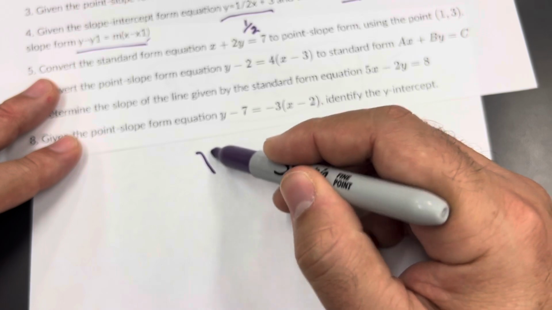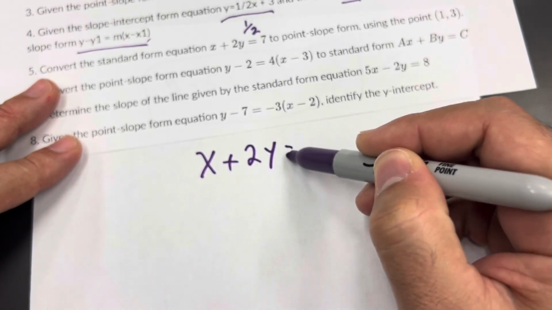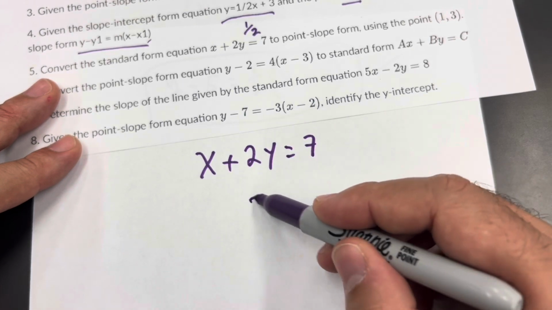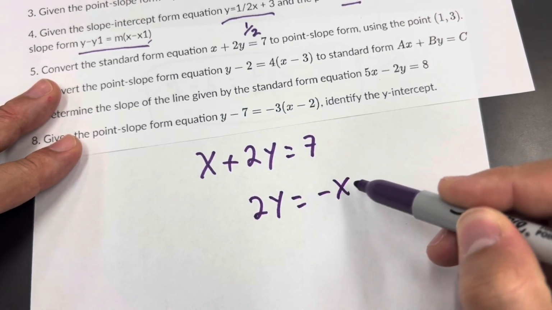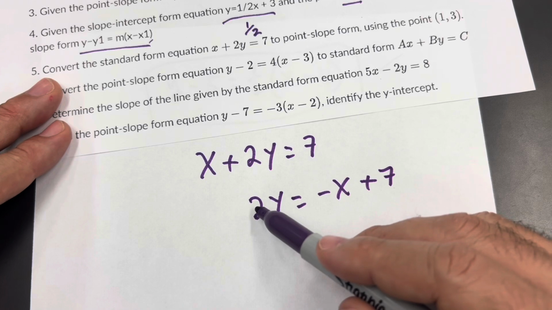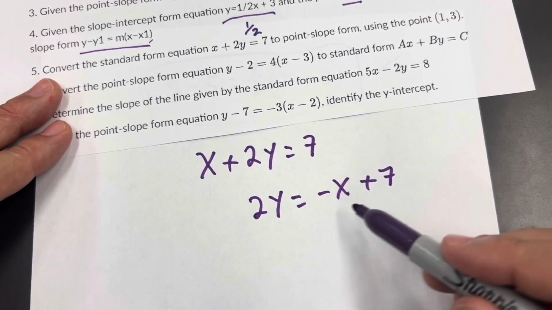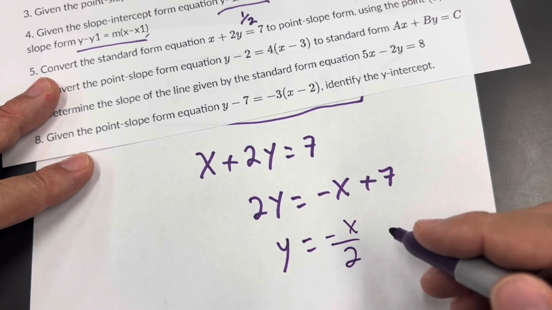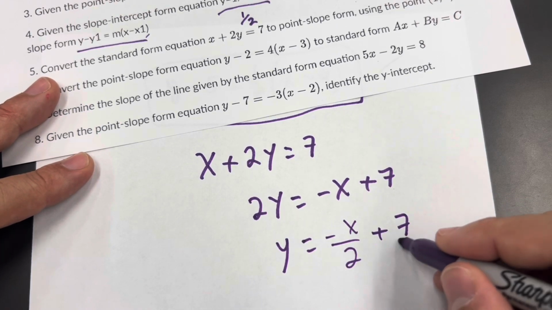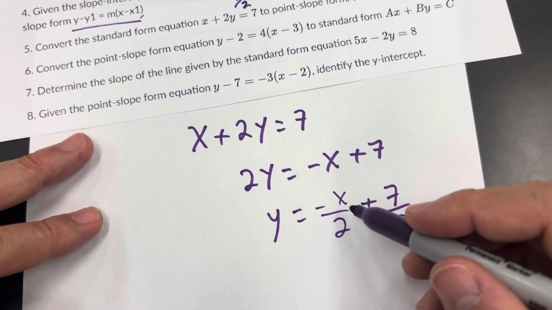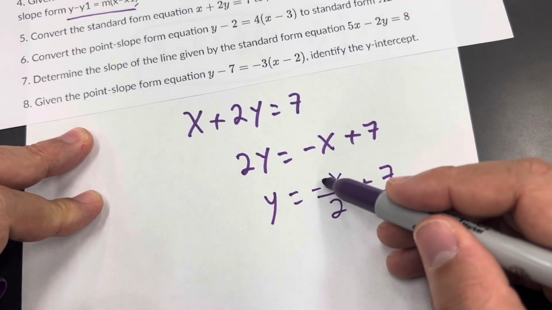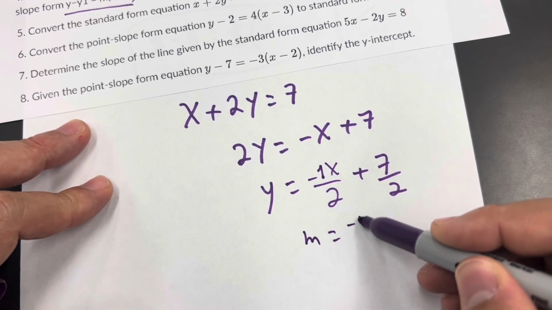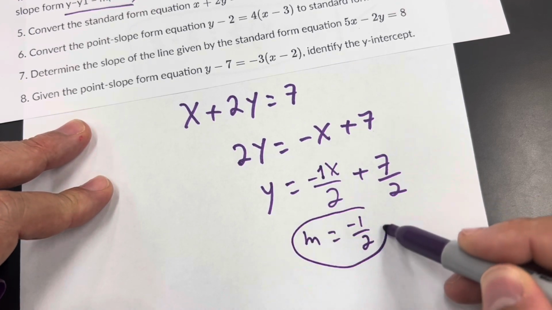So x plus 2y is equal to 7. x goes here, minus x, so 2y is equal to minus x plus 7. Now this 2 goes dividing. Remember, divide both. So y is equal to minus x over 2 plus 7 over 2. Now remember, when you have no number here, that means a 1. So my slope m is equal to minus 1/2. So this is my slope.